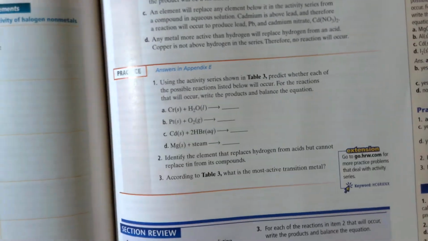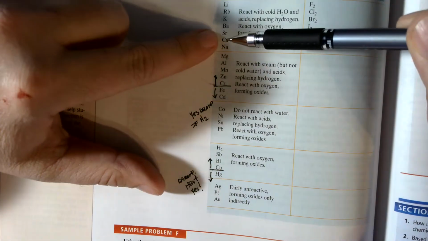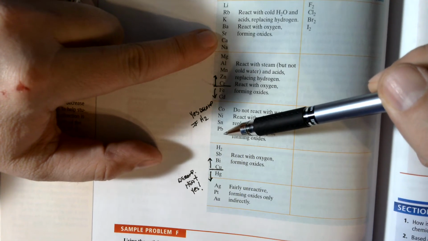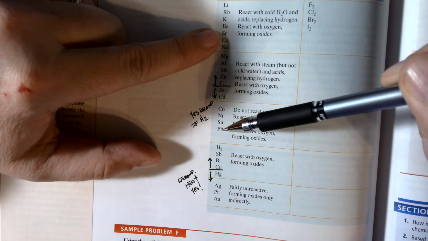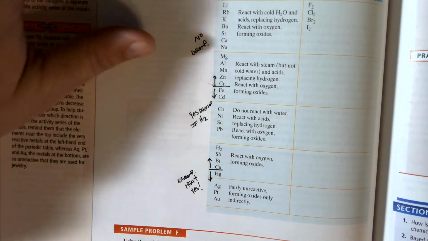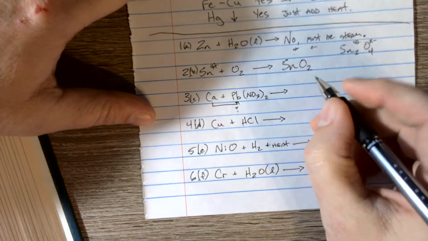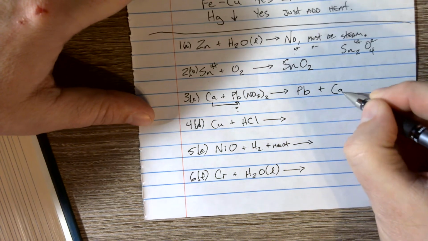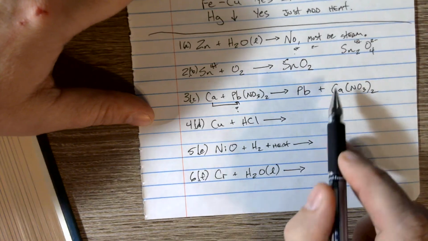So we go to our activity series over here. And so when we look on our activity series, we are finding calcium. It's right here. And then we want to find lead. It's right here. And the rule is anything above is going to displace anything below. So calcium's above, lead's below, it's gone. We will have a reaction. So what we'll have is lead gets bumped out, and instead we're going to have calcium nitrate. Calcium's a 2 plus, nitrate's a 1 minus, crisscross.